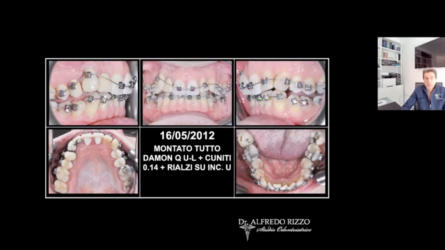I have also stripped the occlusal position of 1.3 and 1.2 in order to allow space for the extrusion. I have also separated 1.4 in order to provide more space for the canine movement.